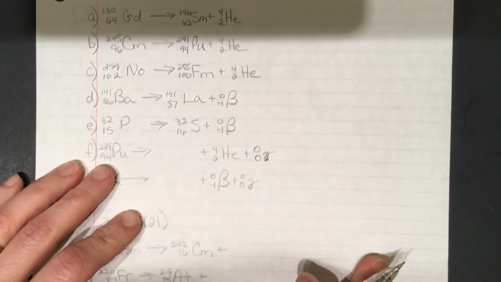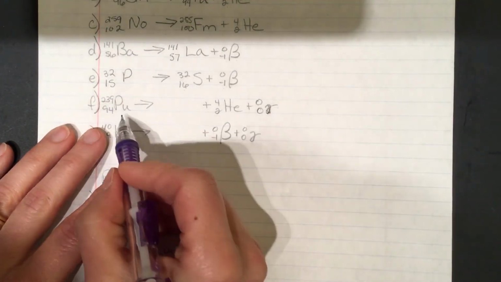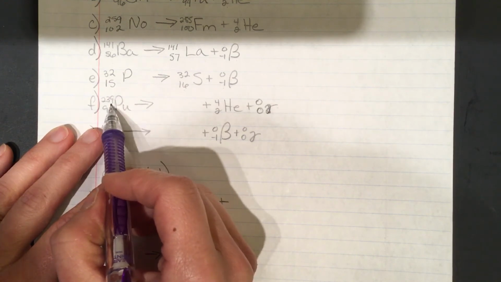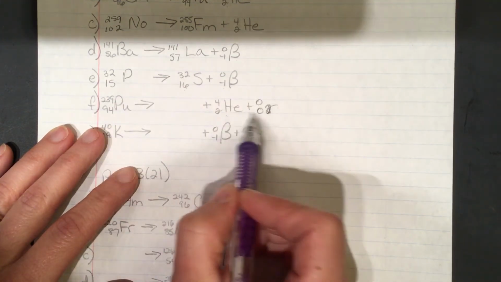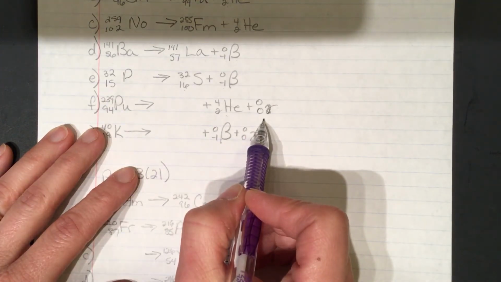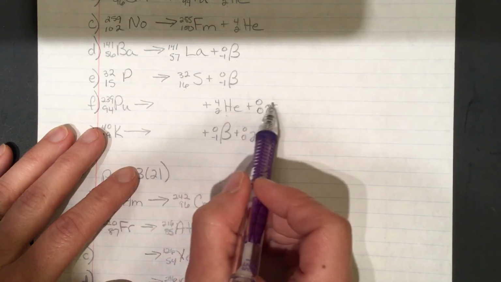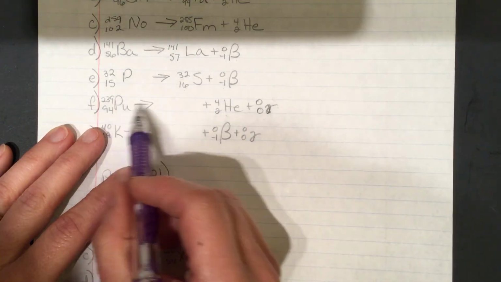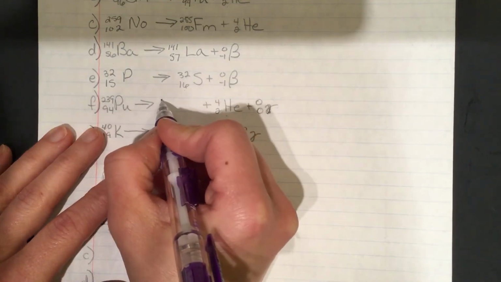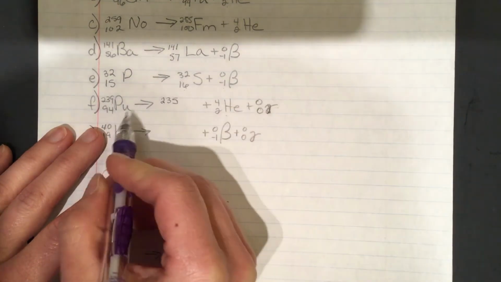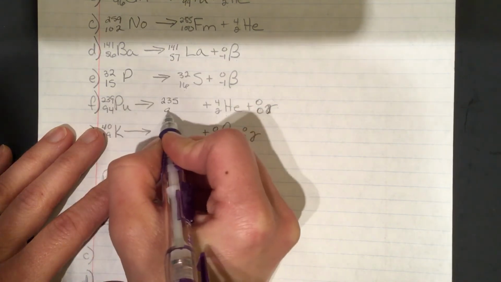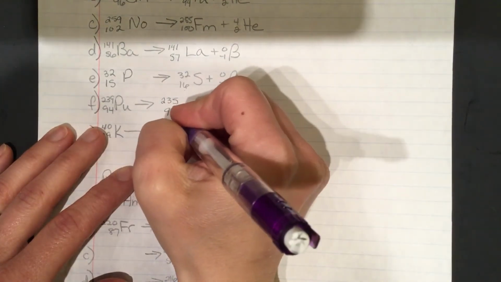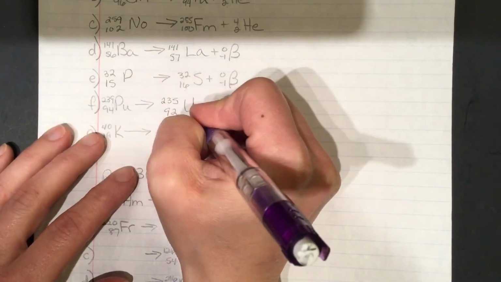Okay, moving on. For F, I have plutonium 239, undergoes alpha decay and gives off gamma radiation. Okay, so this I don't really have to worry about because it's 0, so it won't affect anything. I have to think what plus 4 is 239, and that is 235. And what plus 2 is 94, that is 92. And when I look up 92 on my periodic table, I have uranium.